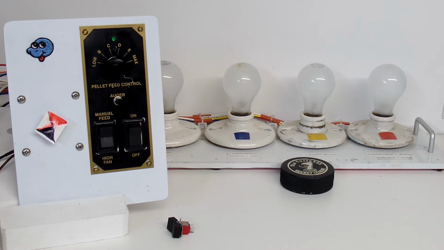I received the controller this afternoon. I spent some time troubleshooting, identified the problem area, made the necessary repairs, and now I'm ready to do final tests on it. Before we do that, let me tell you about my tester.